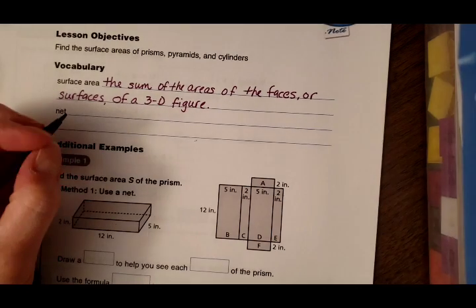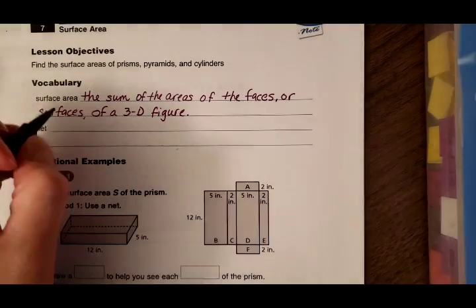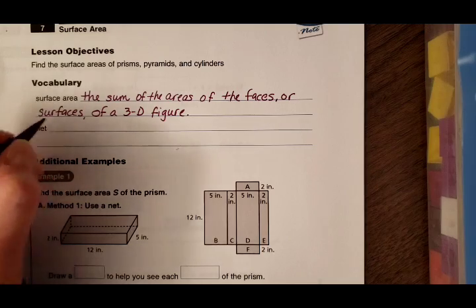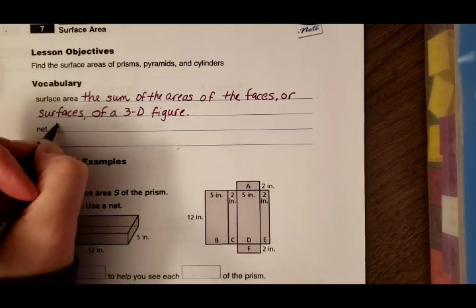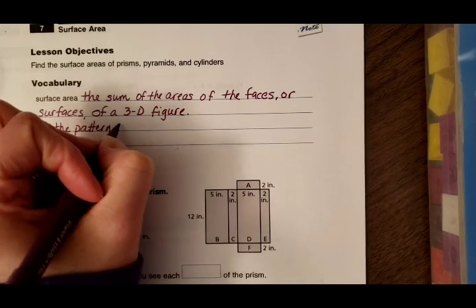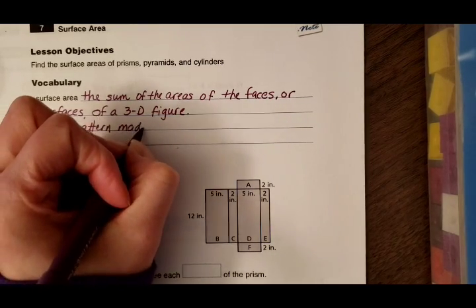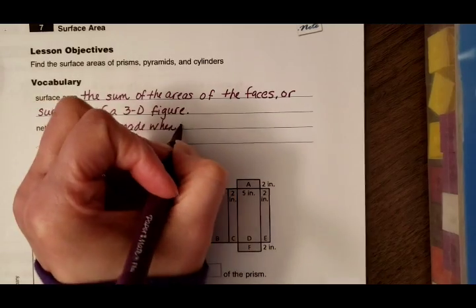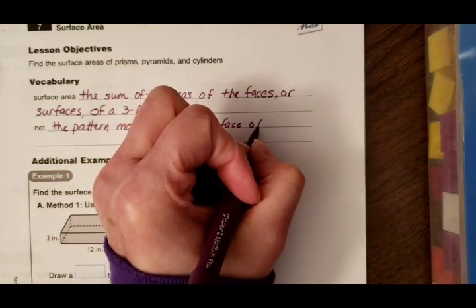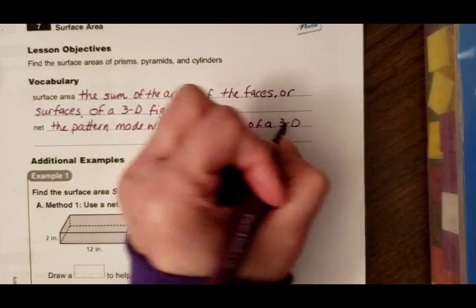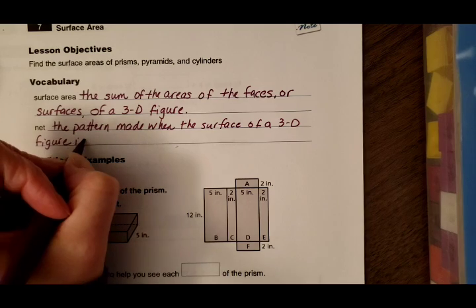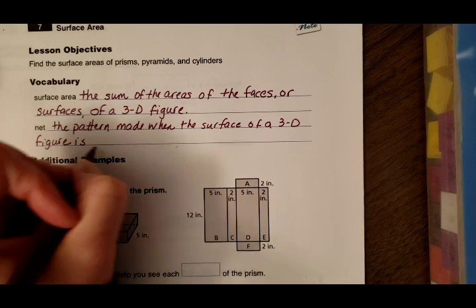One way we can do that is using a net. Now this is not your traditional like fishing net or butterfly net. Instead, a net is the pattern that is made when the surface of a 3D figure is laid out flat.